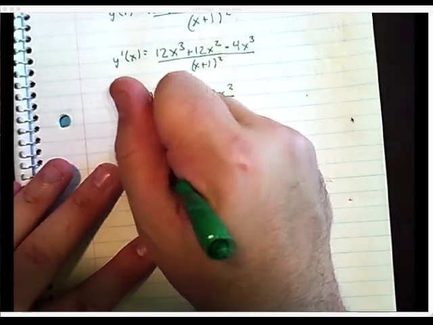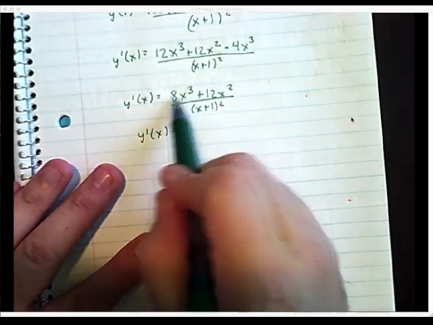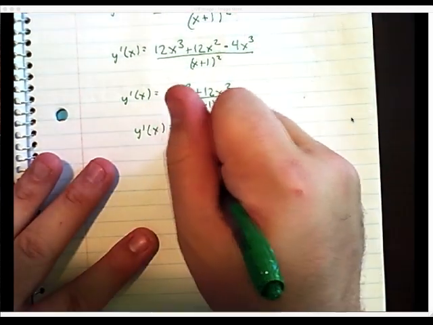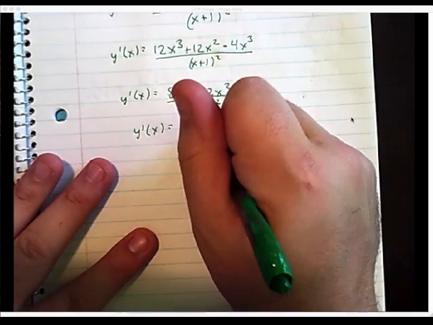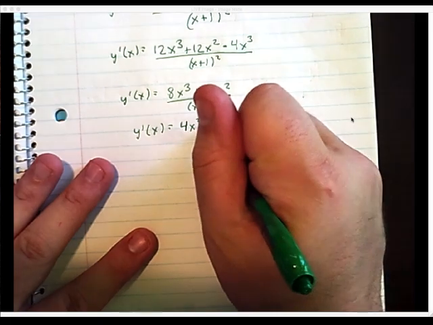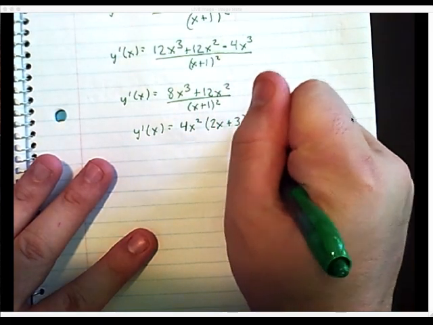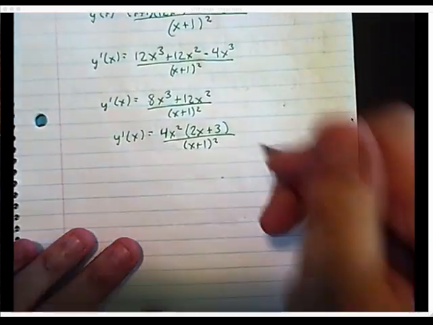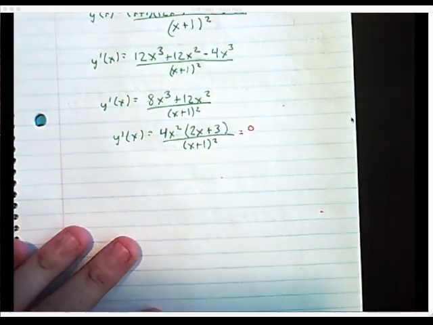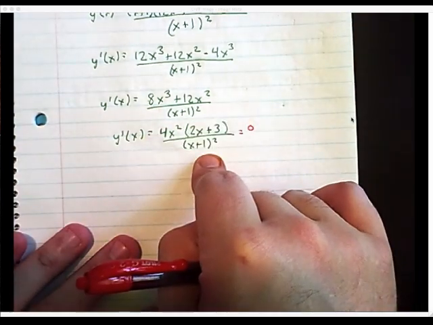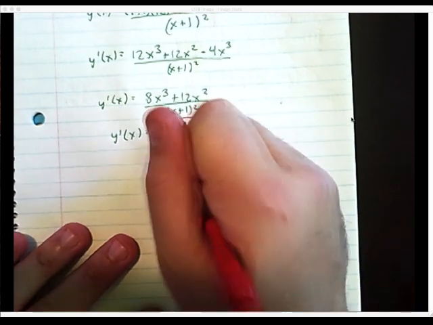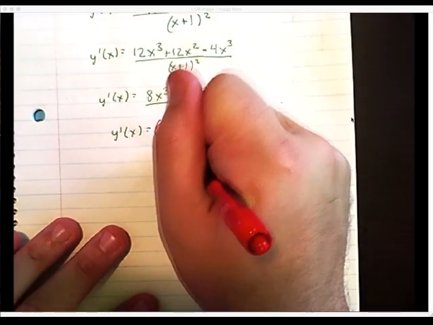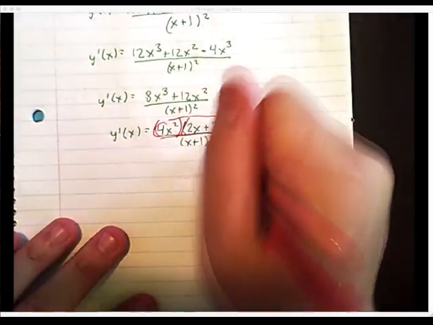And if I factor a little bit, what do 8 and 12 have in common? Well, 4 is a common factor. They both have at least x squared in them. So if I factor out a 4x squared, what's left? I would have a 2x plus 3. So how is this factoring going to help me? I need to figure out when this is equal to 0. The only way that's true is if the numerator equals 0. When is the numerator going to equal 0? When either this thing equals 0 or that thing equals 0.